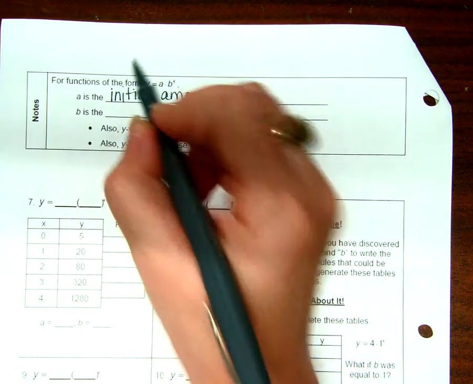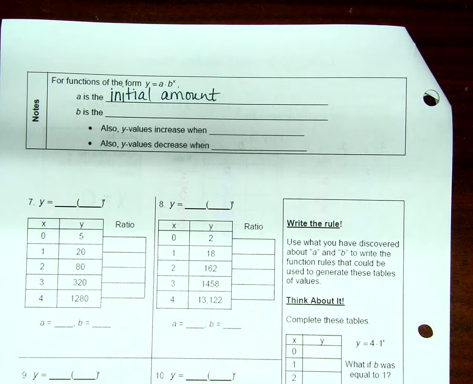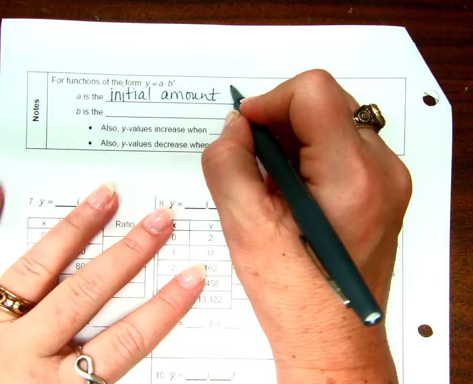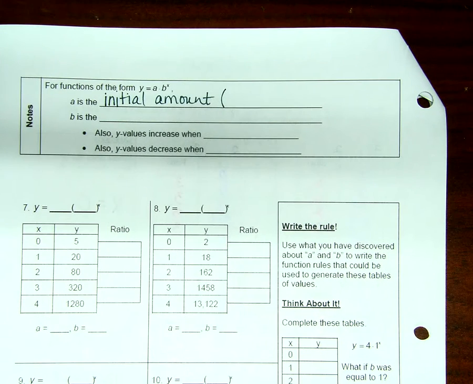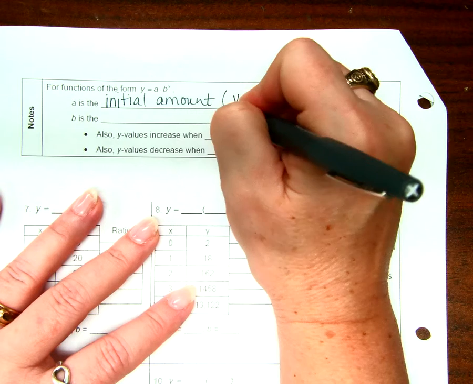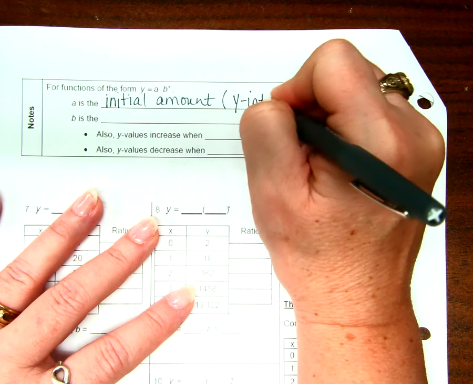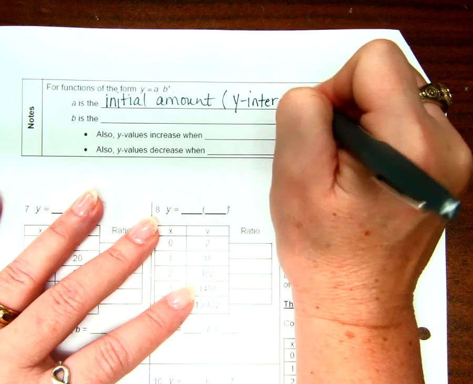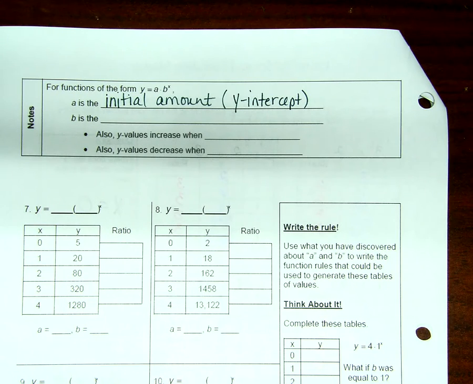If I say initial amount, does that imply that x equals 0? Kind of. Okay. What else is it called? What's it called on a graph? Close. It's the y-intercept, right? It's when x is 0, so it's the y-intercept. But starting value, starting amount is also a perfectly fine way to describe it. Okay? Is that fair? Okay.